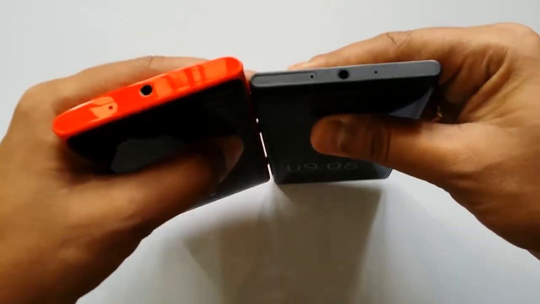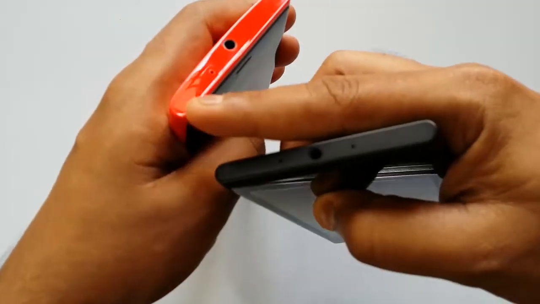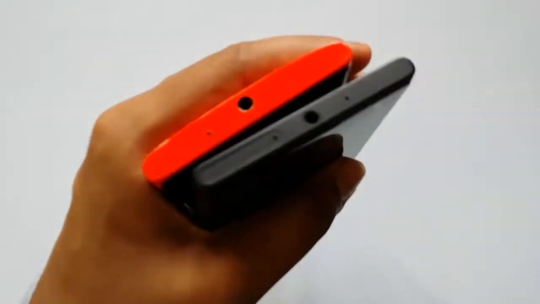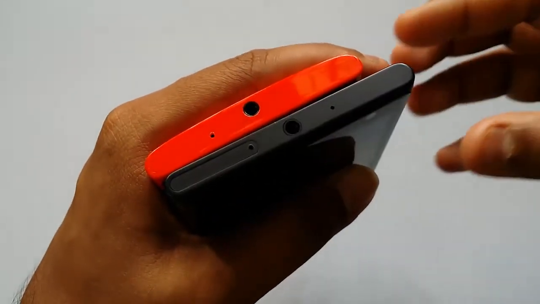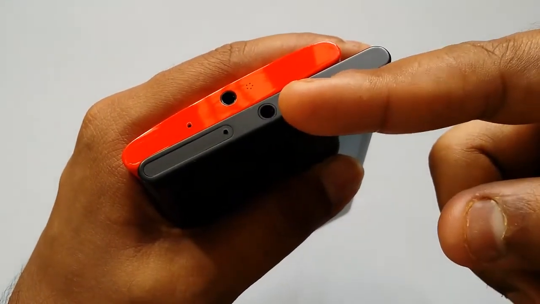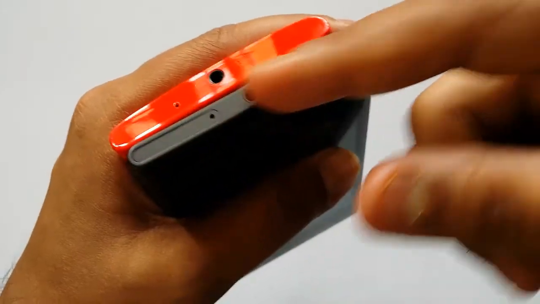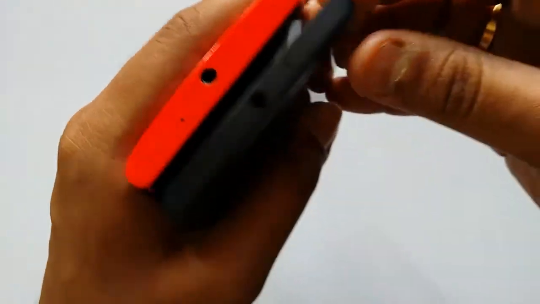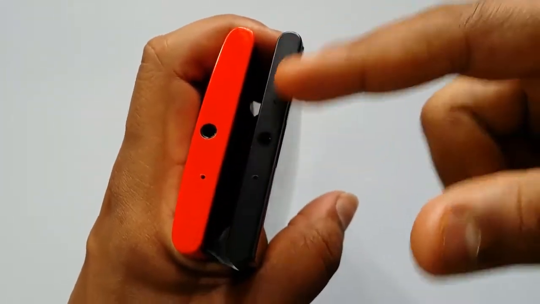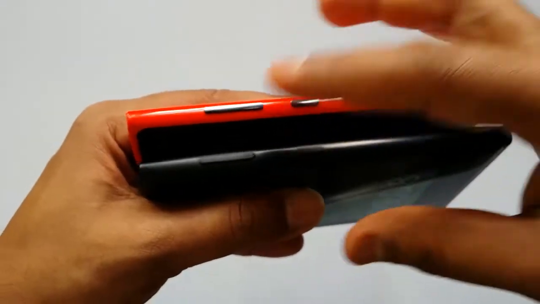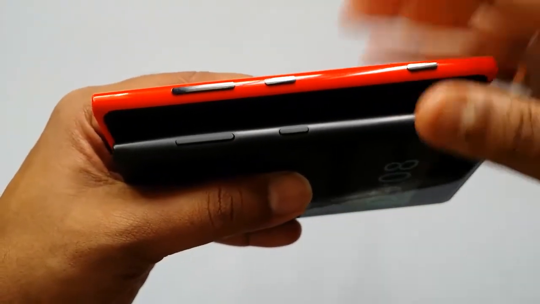On the top you have the SIM tray here, and the 3.5 mm jack here, and on 1020 you can see the same options, the 3.5 mm jack and the SIM card tray. So both are very similar, except for the fact that on the top portion the Lumia 1020 is much slimmer than the Lumia 920. On the sides, you can see all the buttons are very similar.